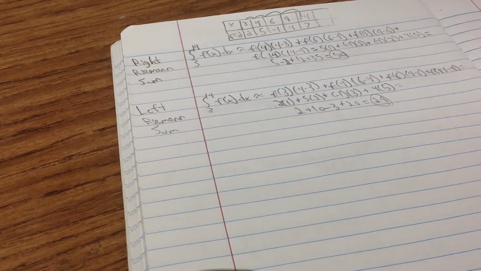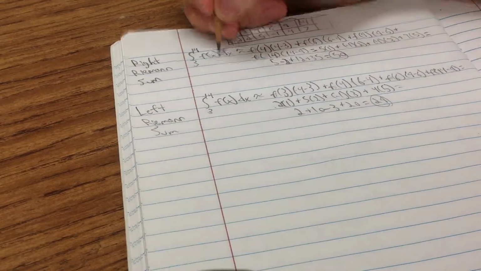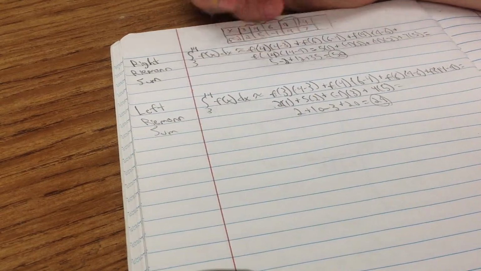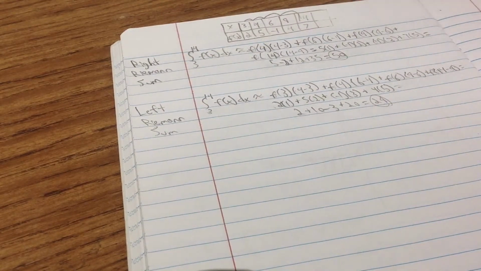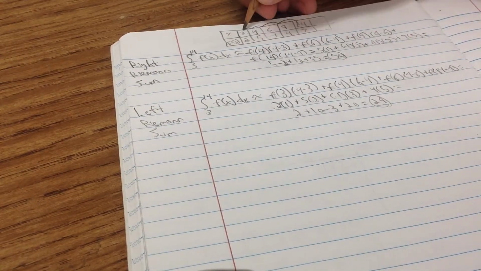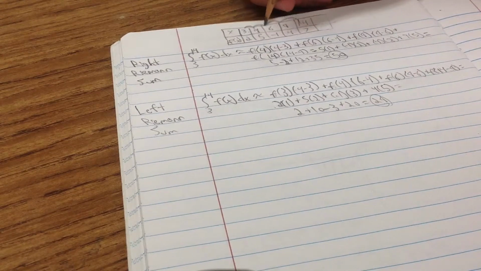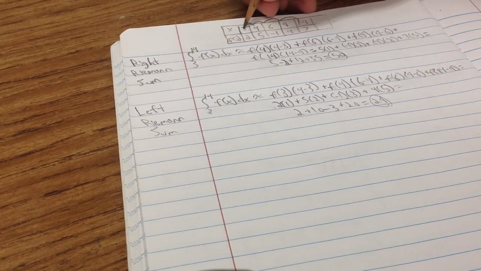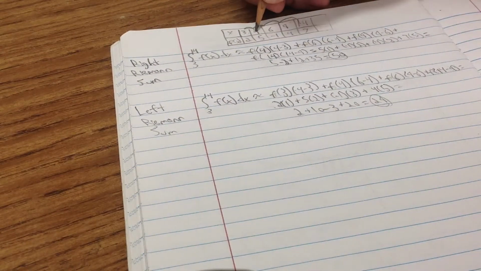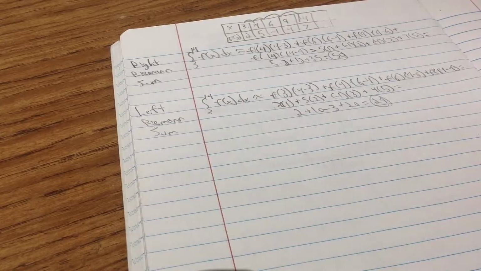The way it's going to be phrased on an FRQ question is typically it's going to ask you something like, use a right Riemann sum with subintervals given by the data in the table to approximate this integral. Now, when it says subintervals, all it means is these right here. From the x values from like 3 to 4, that would be one interval. 4 to 6, that would be another interval, and that's all that it means, so on and so forth.